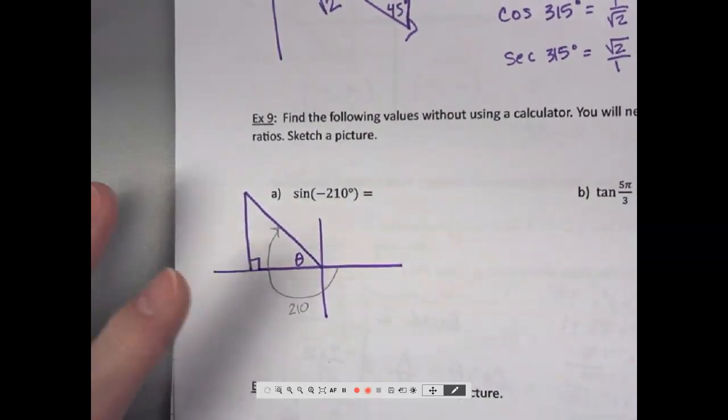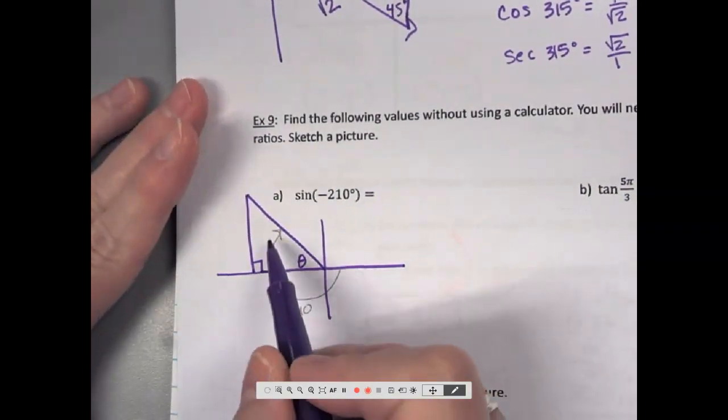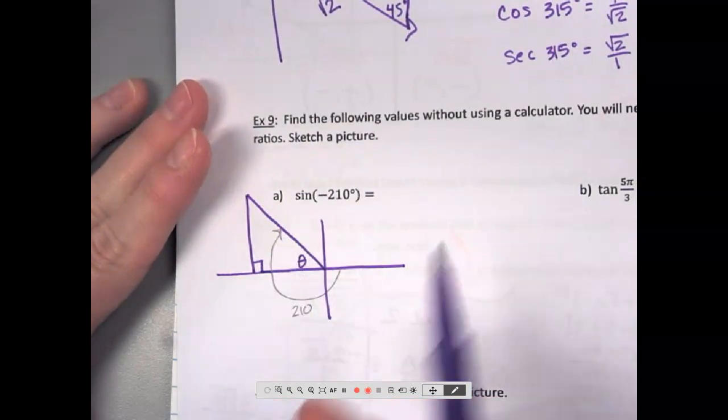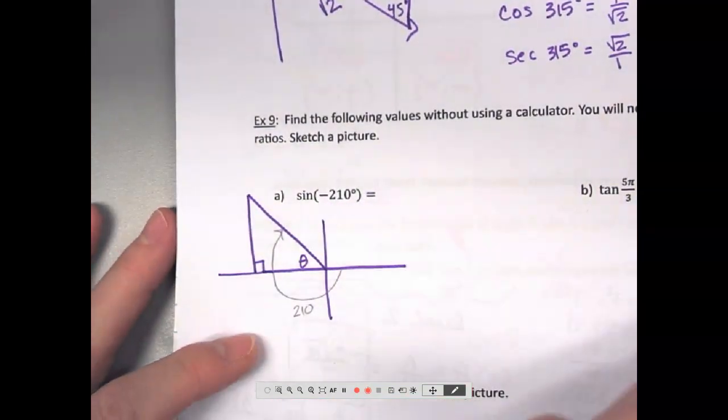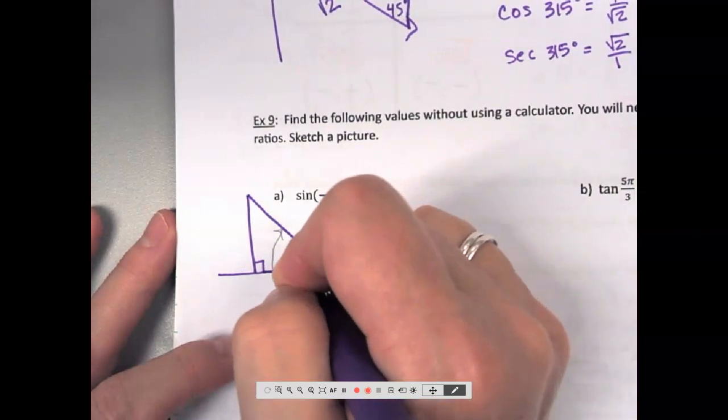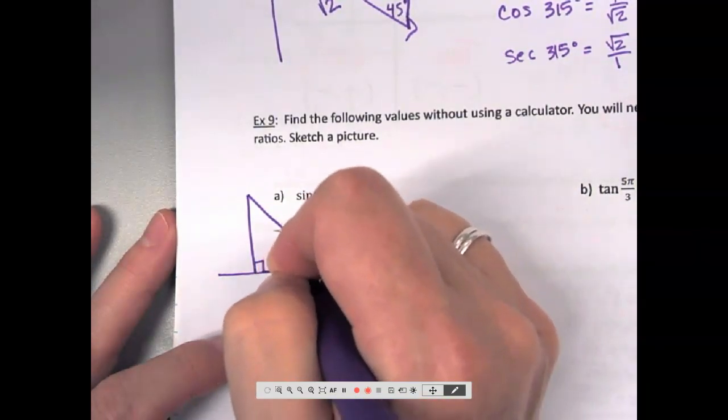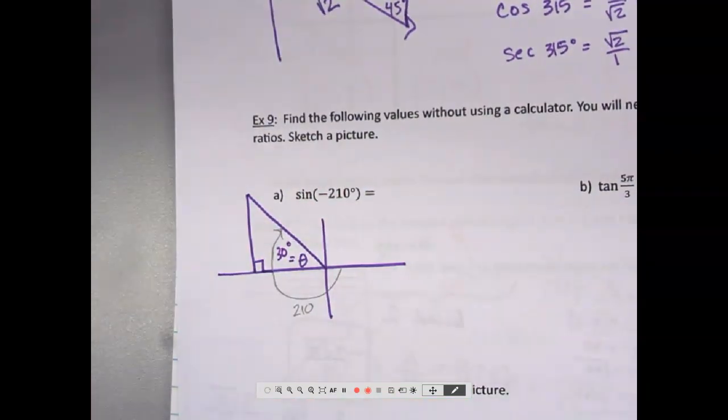Exactly. So he realized, like, okay, I went a little more than 180. So how much more did we go? 210 minus 180 gives us 30 degrees extra. So we went 30 degrees beyond 180. Yes?